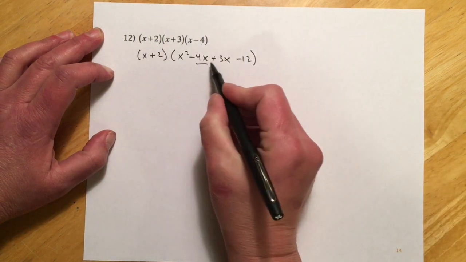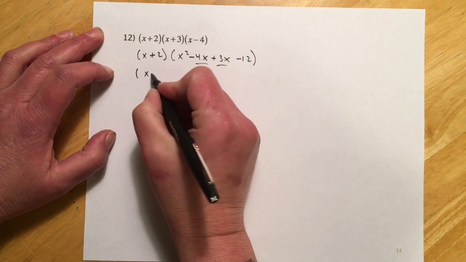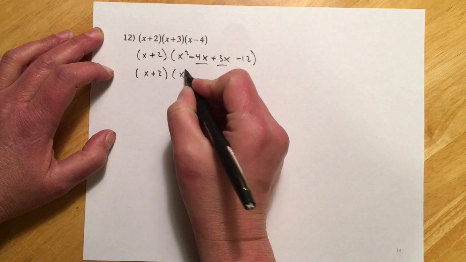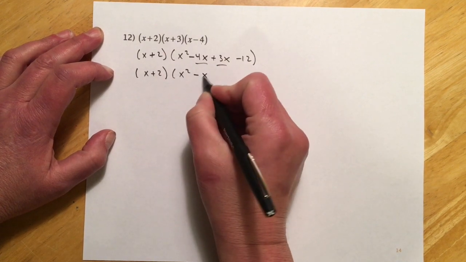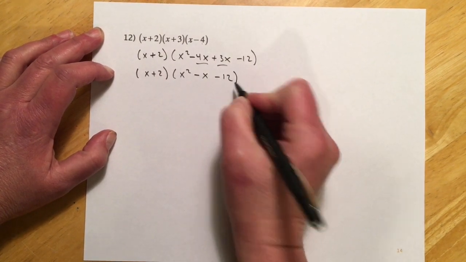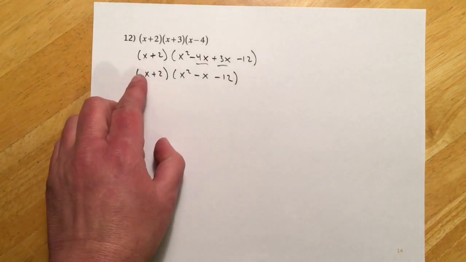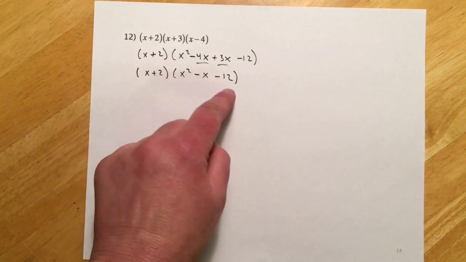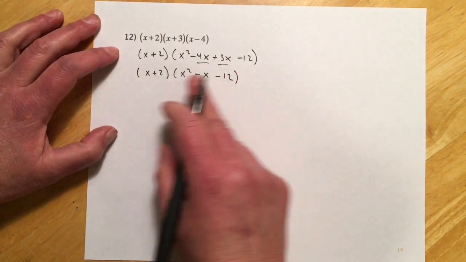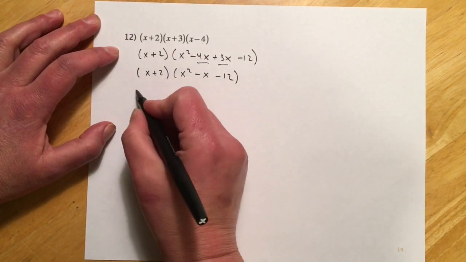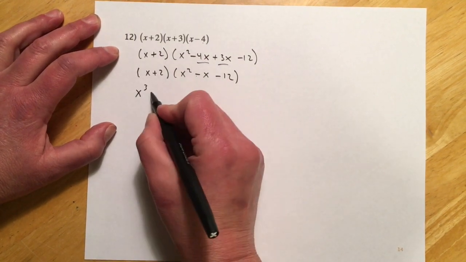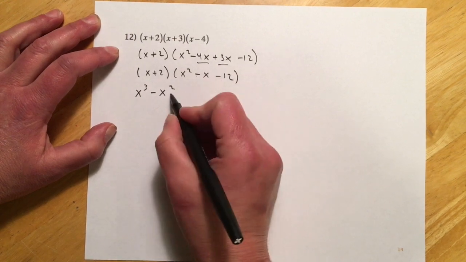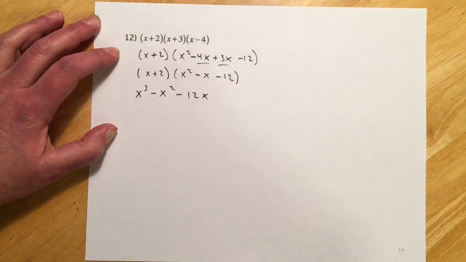And once again, we got these like terms. We'll get those collected. So that'll be a minus x and a minus 12. And then once we got that, I'm just going to run the x through all these, and then I'll run the 2 through all those. So as I'm doing the x, I'm just making everything x bigger. So that makes this x cubed, makes the middle minus x squared, and that makes that one a minus 12x.